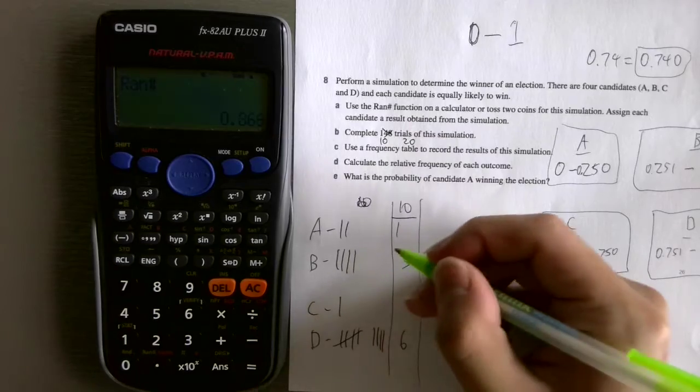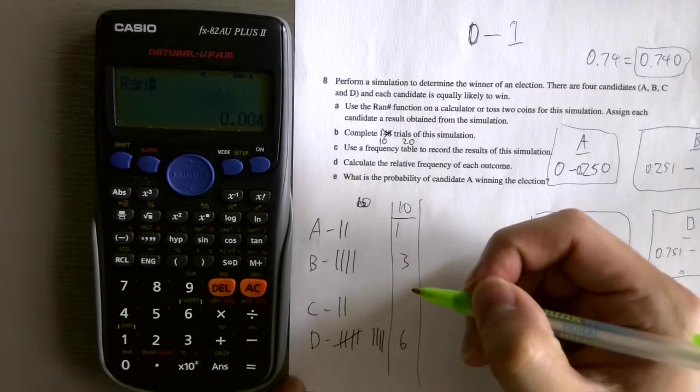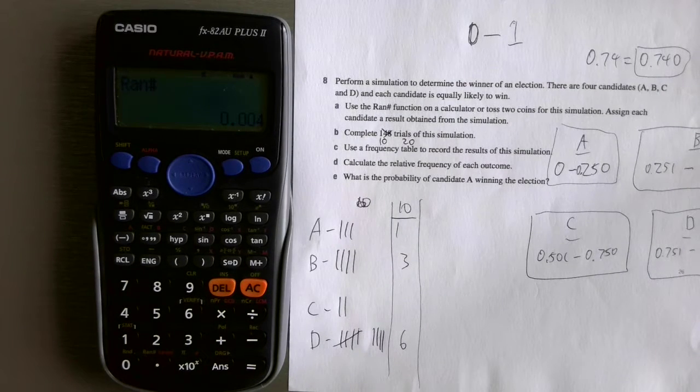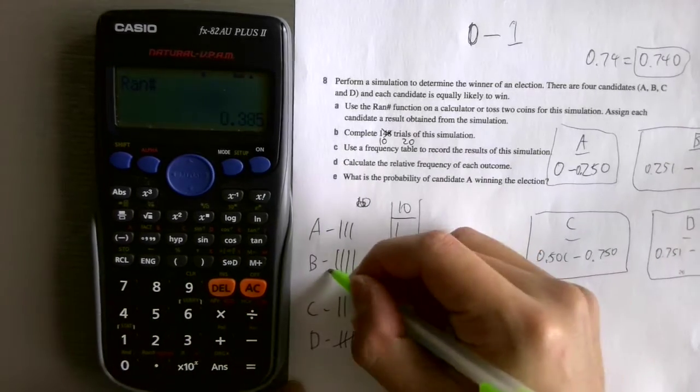0.366, 0.6, 0.04. Okay, so 2, 4, 6, 8, 10, 12, 18. Let's do 2 more.